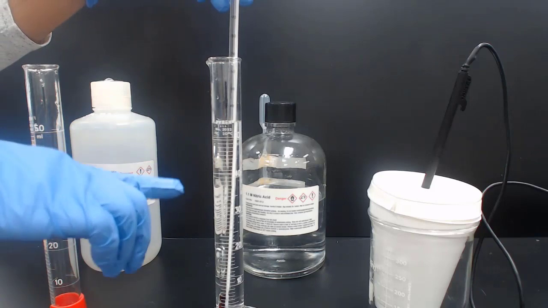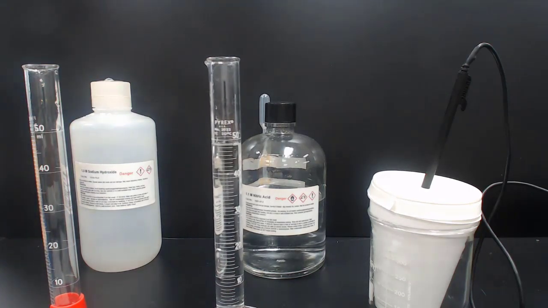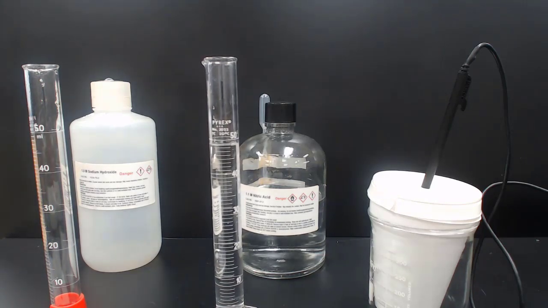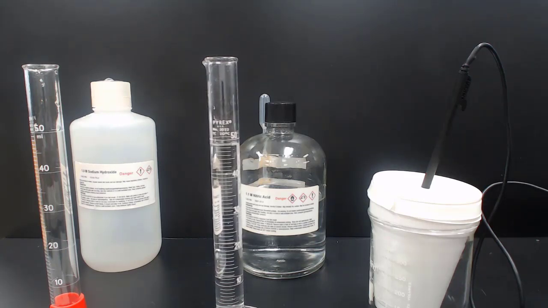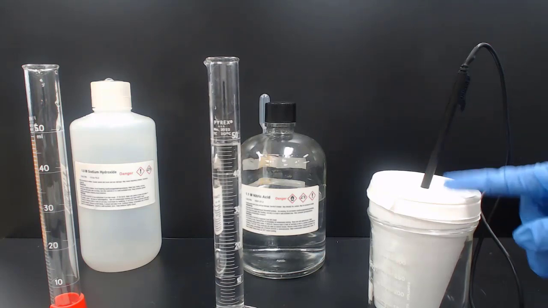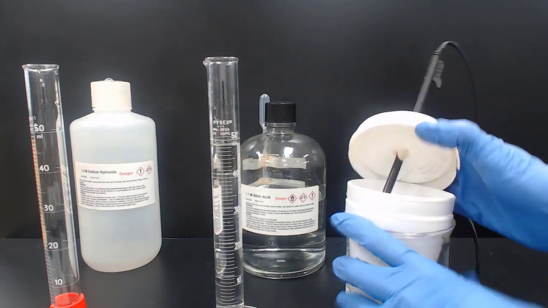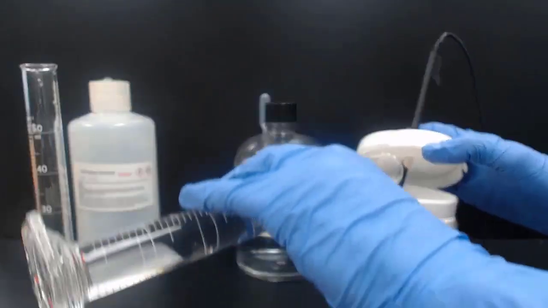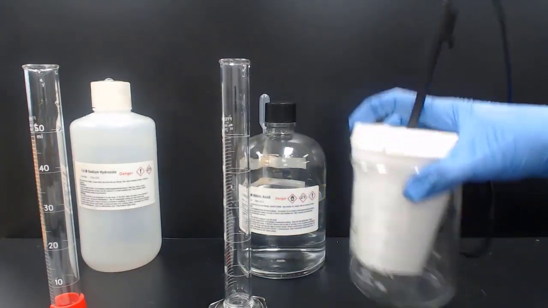What I'm going to do is add the acid to the base in the calorimeter. And the graph will be recording the temperature change. So here I'm going to start the graph. The original plateau is showing the initial temperature of the base. We're going to add the acid, close the calorimeter, and swirl.